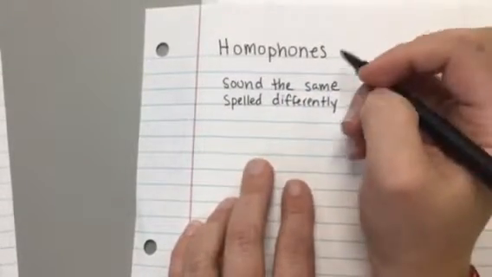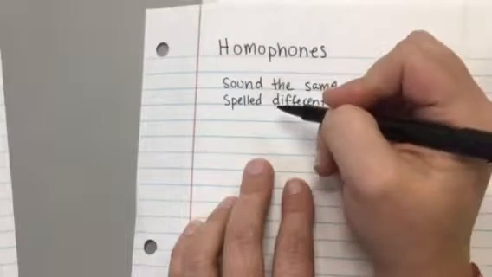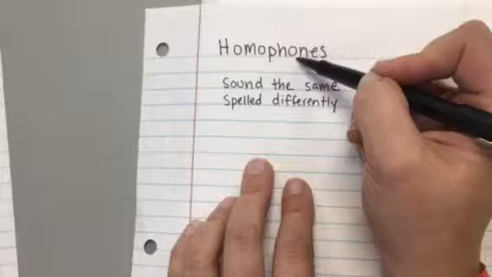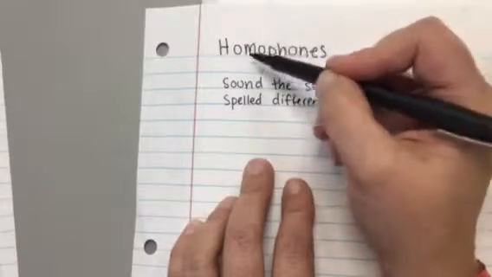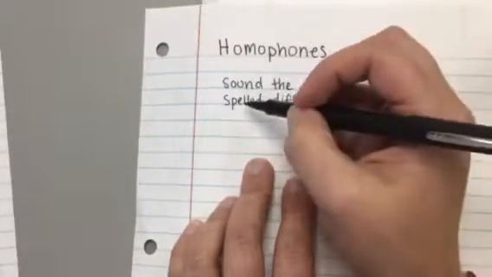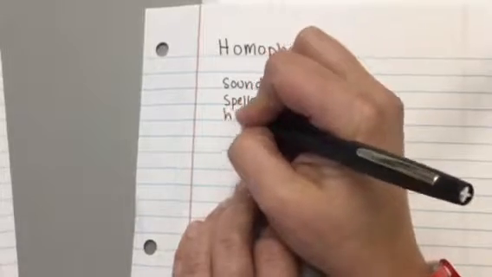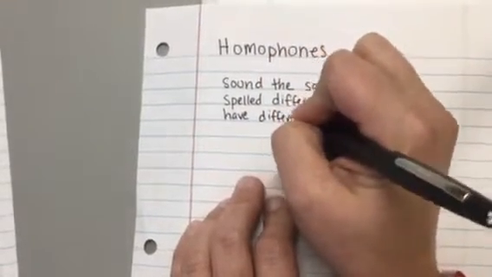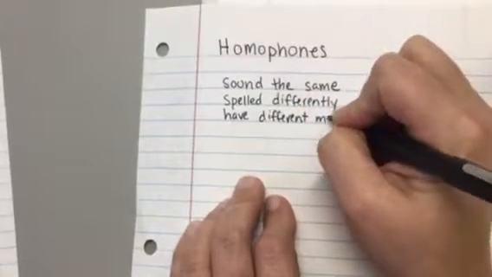Okay, we'll get into some other words that are spelled the same but sound different. But this week we're focused on same sound, but spelled differently, and they have different meanings.